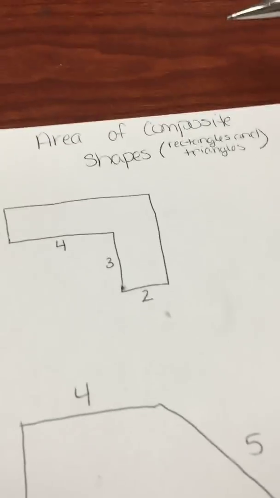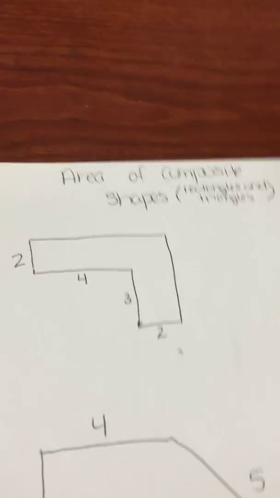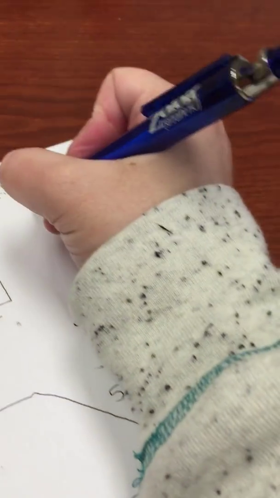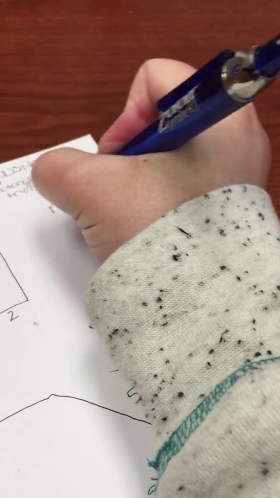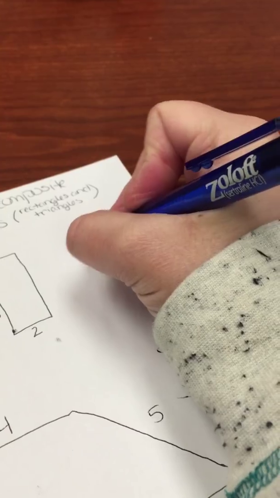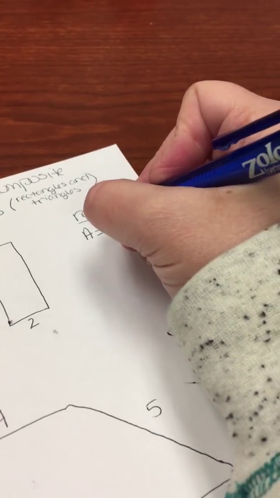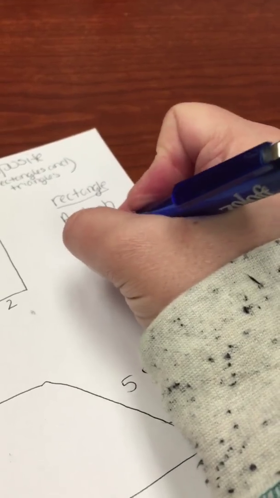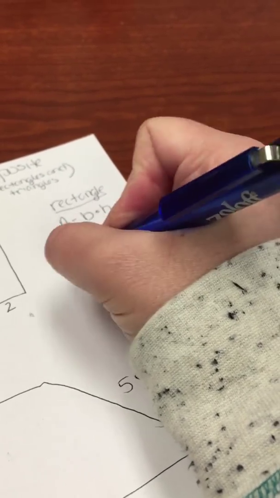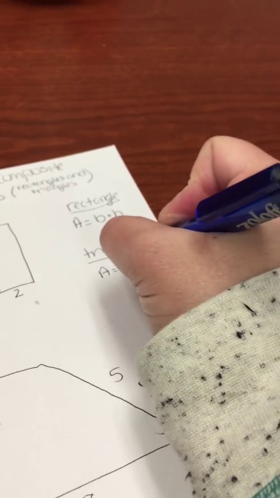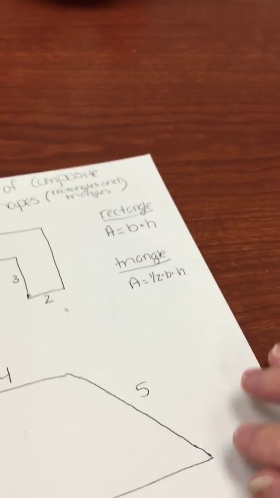This video is on finding the area of composite shapes. In this case, we're going to be dealing with shapes of rectangles and triangles. Now, before we get started, it's important that we remember the formulas for finding the area of a rectangle. Area of rectangle is base times height. And for finding the area of a triangle, area is 1/2 times base times height.